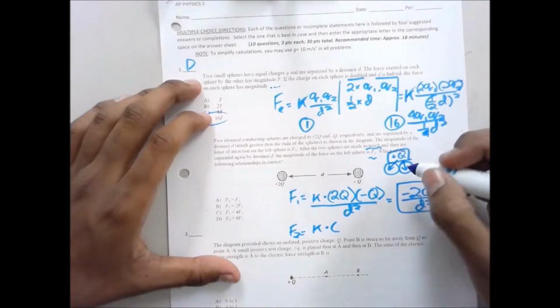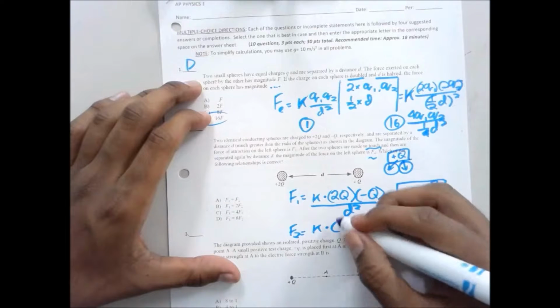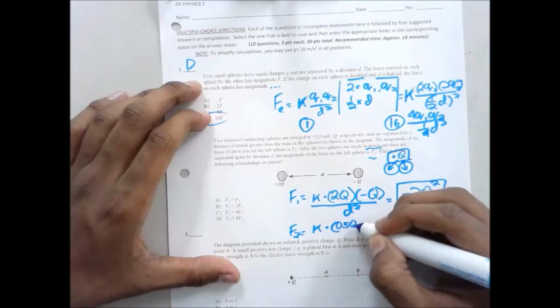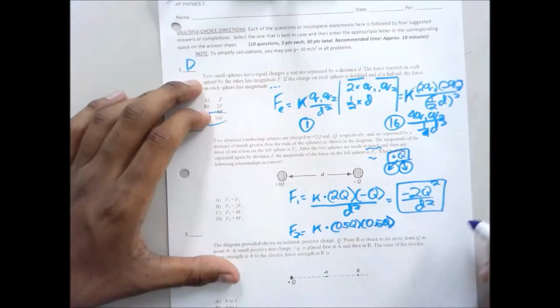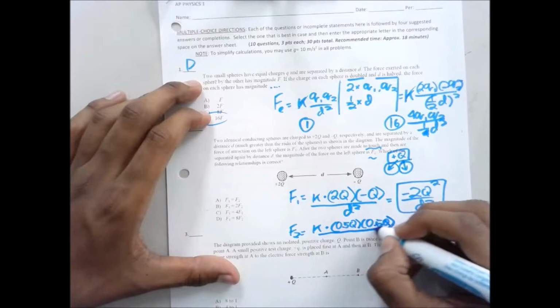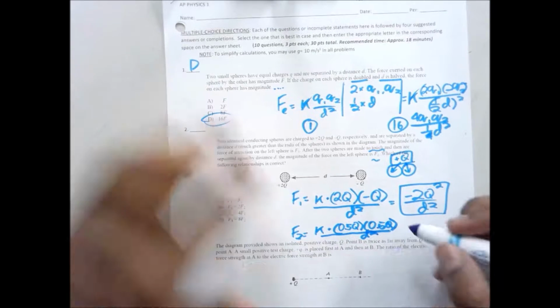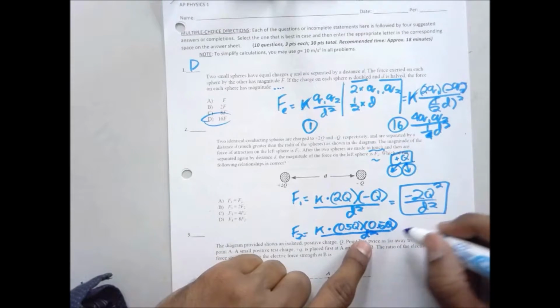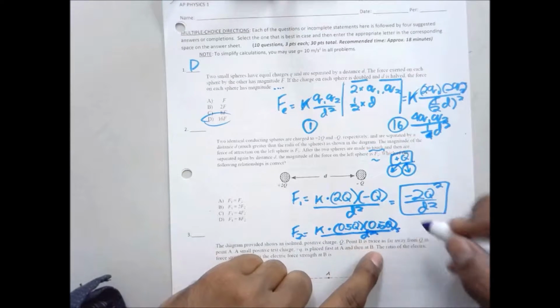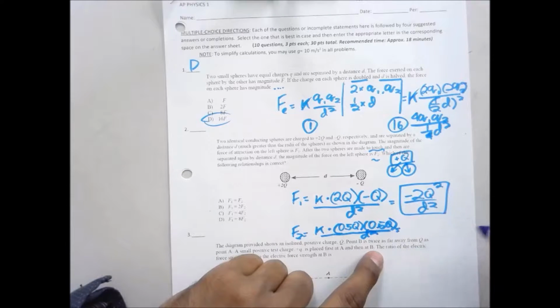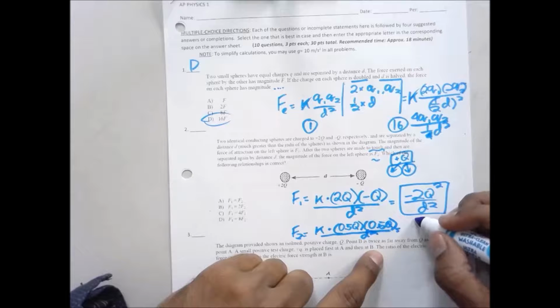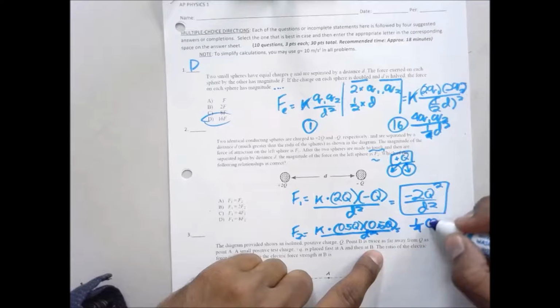So then we're going to have 0.5Q and 0.5Q, because that net charge is going to separate evenly. Still separated by distance d, all over d squared. So then this gives us 0.5 times 0.5, that's 0.25, or 1/4 Q squared over d squared.